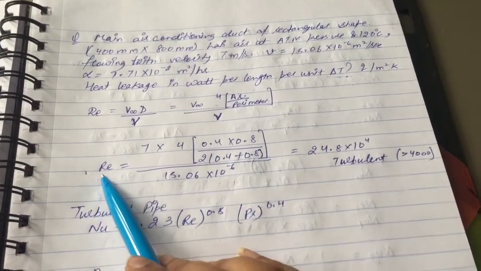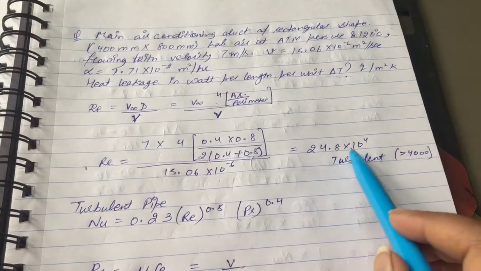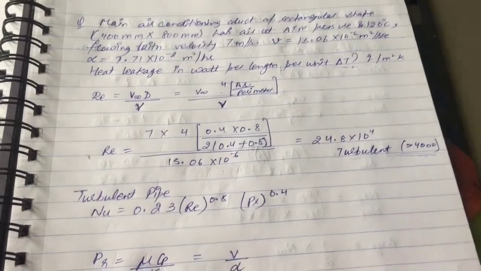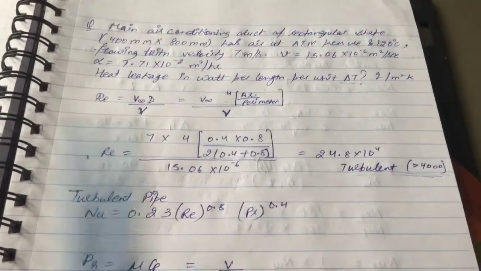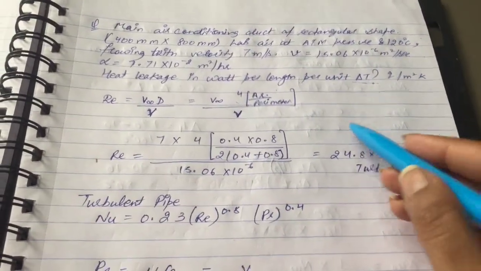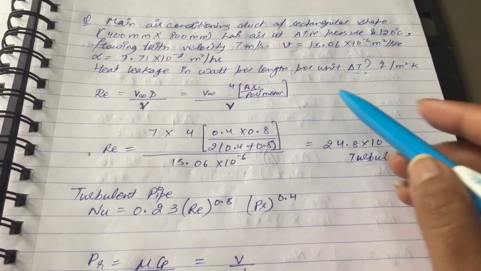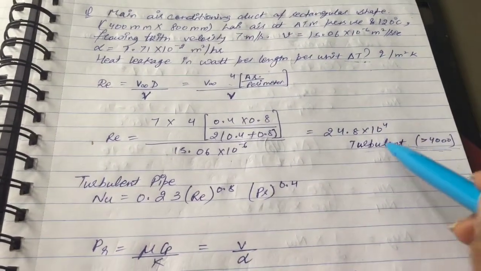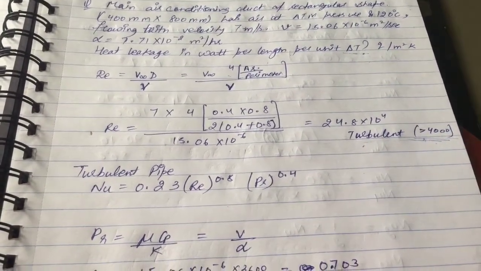The Reynolds number comes out to be 24.8 into 10 to the power 4. Even though the shape is rectangular, it is a case of a pipe, a rectangular pipe, so it is turbulent flow, more than 4000.